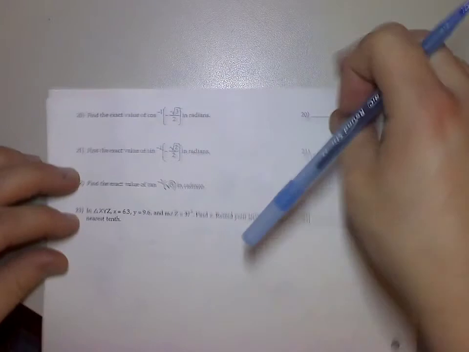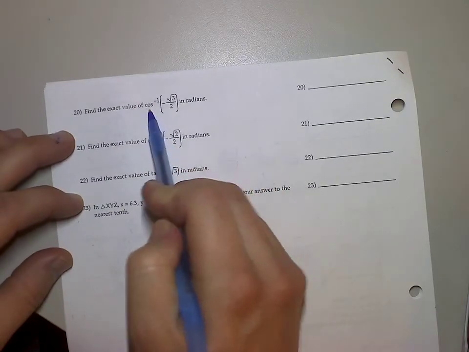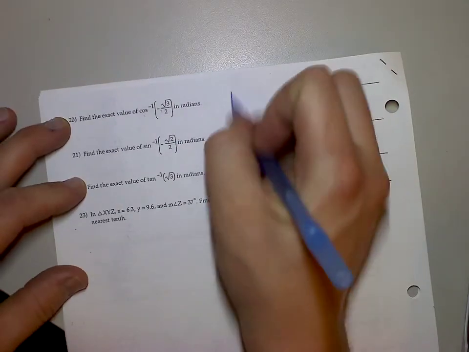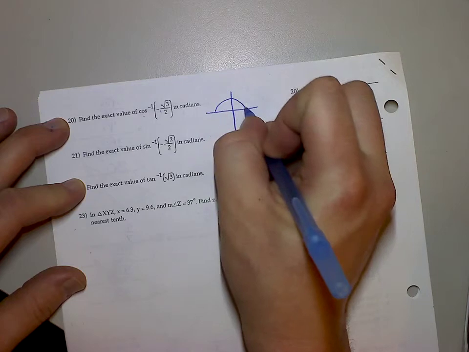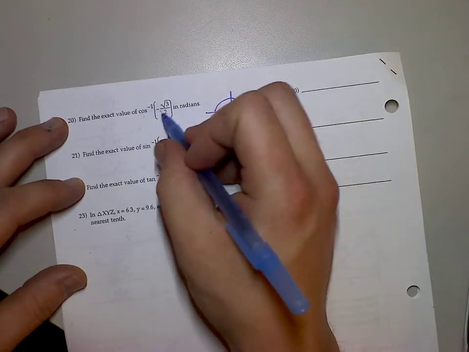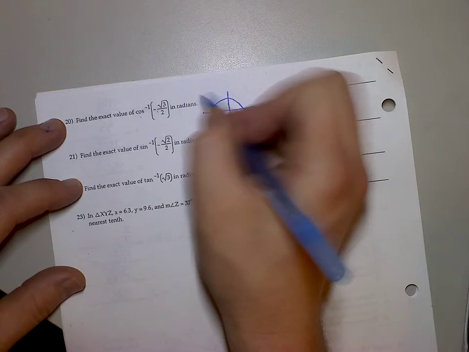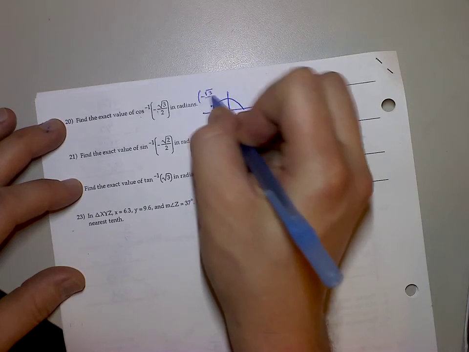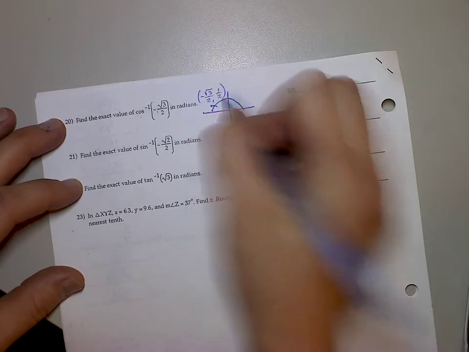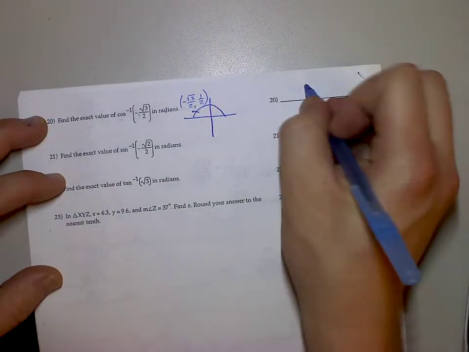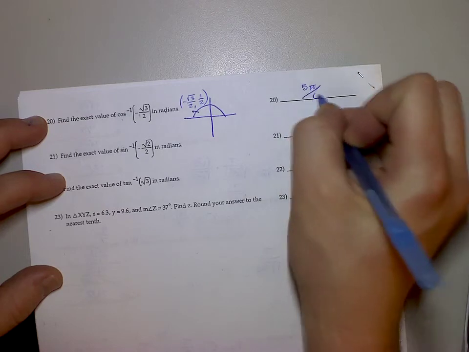And then finally, for number 20, I want the inverse cosine of this. Well, for cosine, we can only consider the top of the unit circle. So where is the x value of the cosine? Negative square root of 3 over 2. The answer is right here. This is the point negative square root of 3 over 2, comma 1/2. So in radians, that's 5 pi over 6.